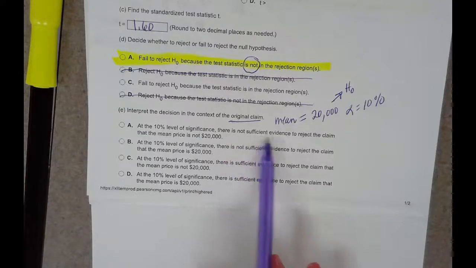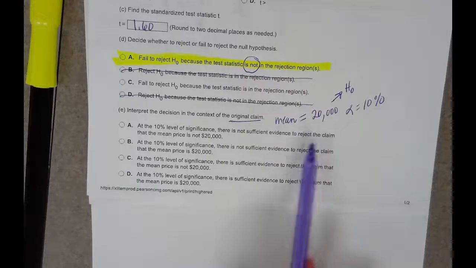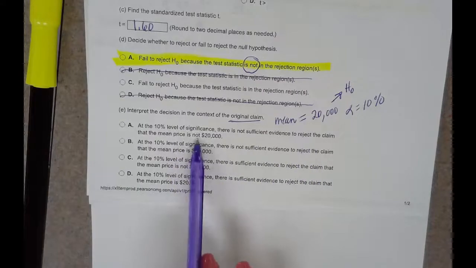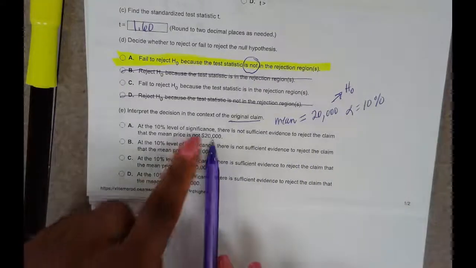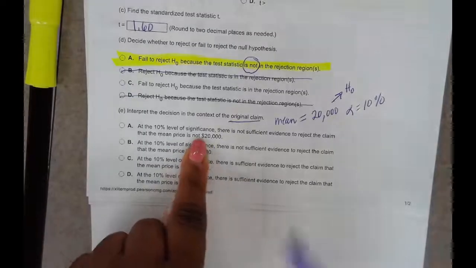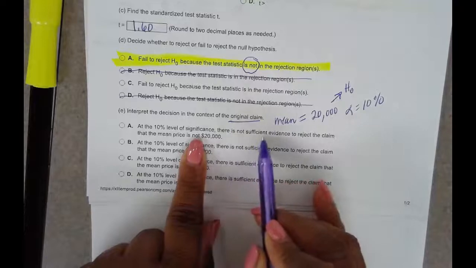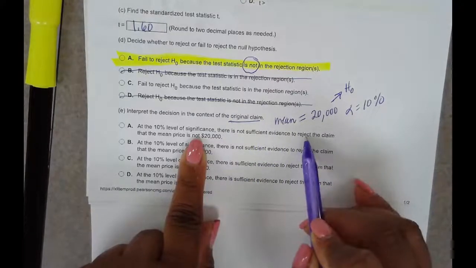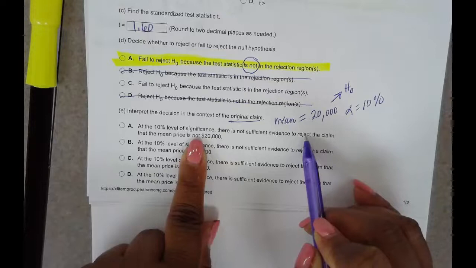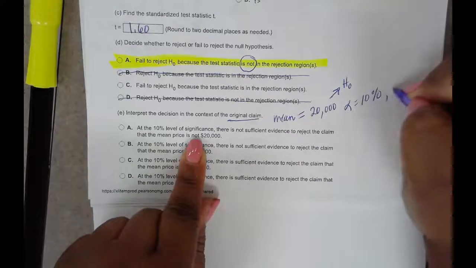So there's not sufficient evidence to reject that the mean price is not $20,000. Oh, that's where the issue is. This portion here is correct. There is not enough evidence to reject because we are failing to reject. Let me put that here.